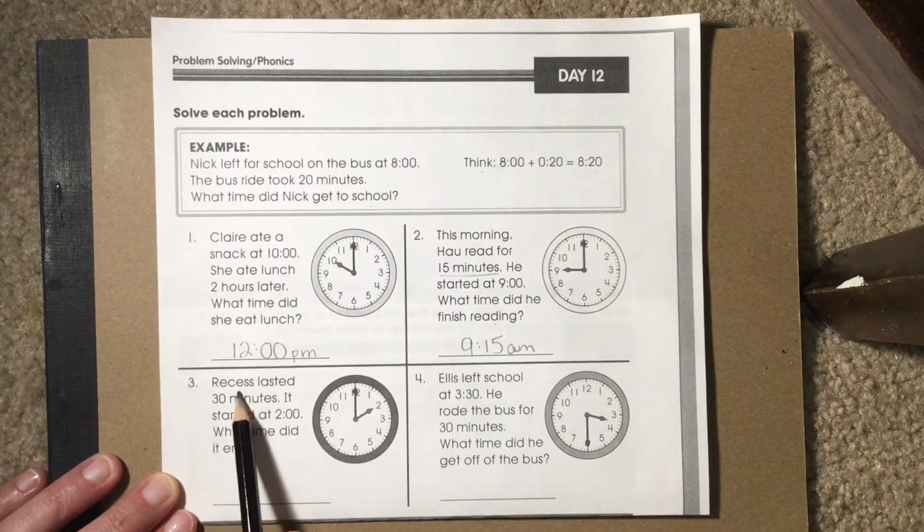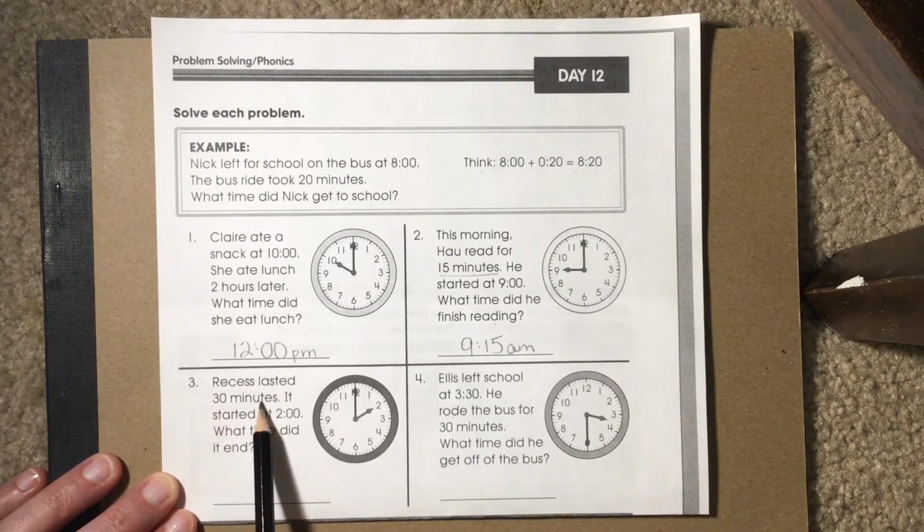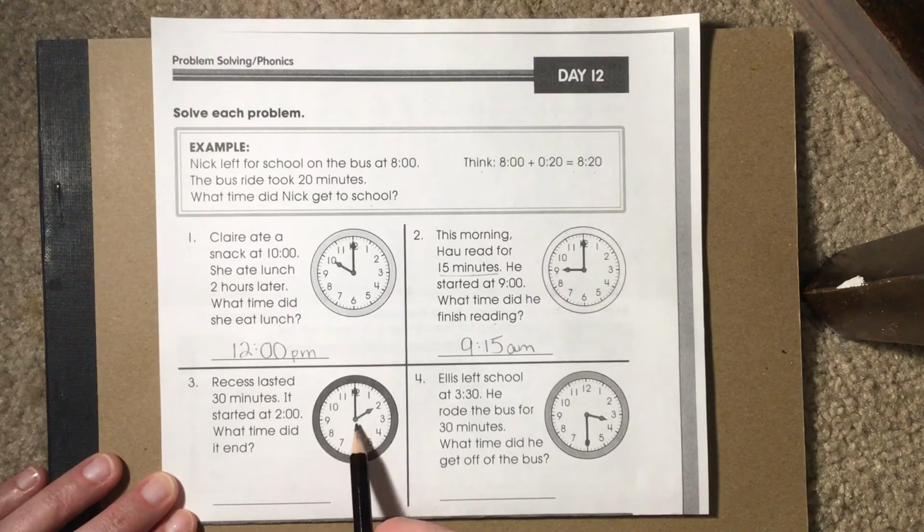Number 3. Recess lasted 30 minutes. It started at 2 o'clock. What time did it end? All right, so we know that recess started at 2 o'clock. Our clock here says 2 o'clock with the hour hand pointing to 2, minute hand pointing to the 12. So that's 2 o'clock. What time will it be in 30 minutes?